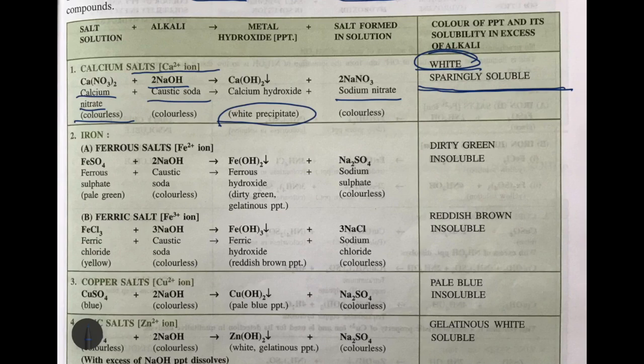Now ferrous salts, iron. Okay, ferrous sulfate you take and you add sodium hydroxide. Remember, both are in solution form. You will get a dirty green gelatinous precipitate. Gelatinous means it is jelly like. Okay, and sodium sulfate will be formed, and when you put excess of sodium hydroxide, it does not dissolve.